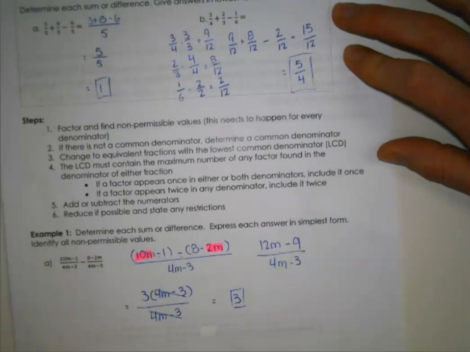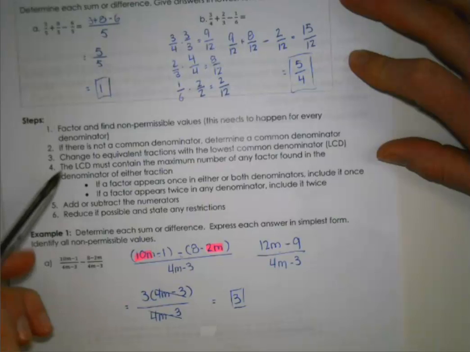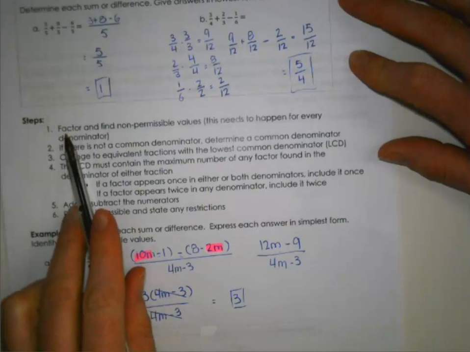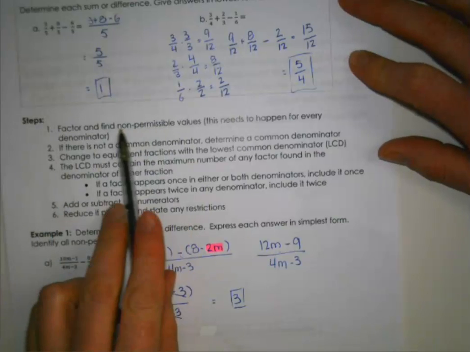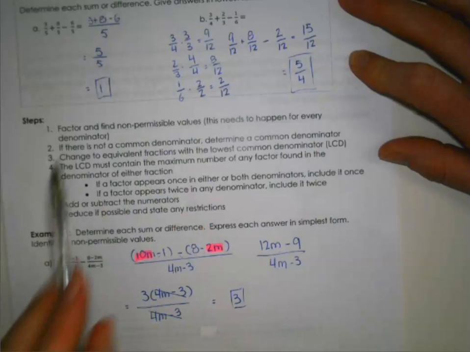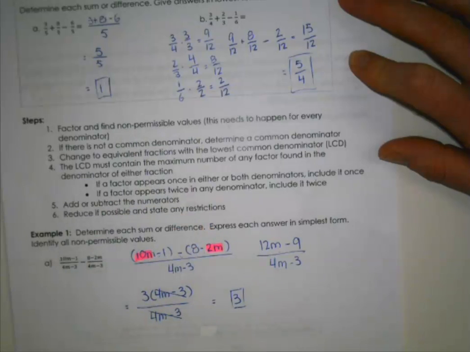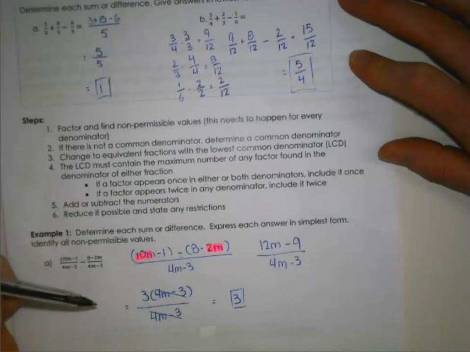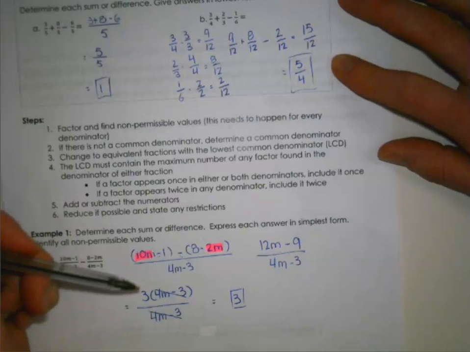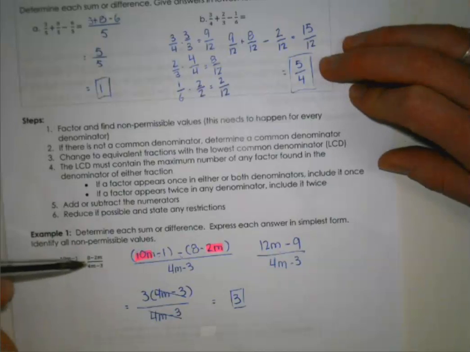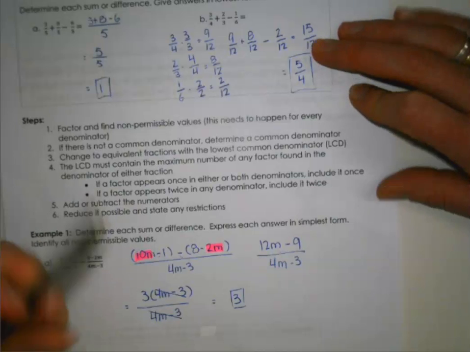The last thing we need to do is look at non-permissible values. Although here actually I did write it first. Sometimes you can do this first. Honestly, for these ones, maybe I should even change that in the notes. I prefer to look at the end because that way you can remember to look at all of the different steps. Now for this one, because we only had one denominator, it's fairly straightforward.